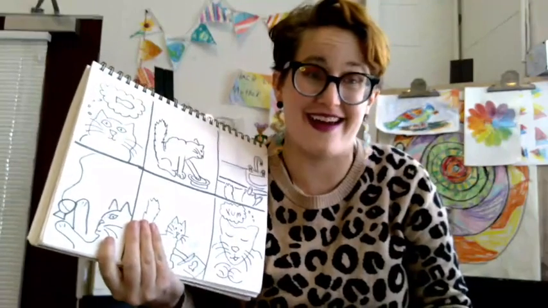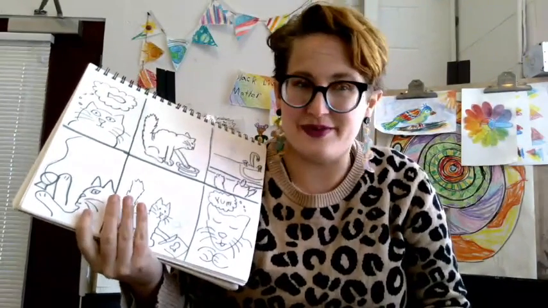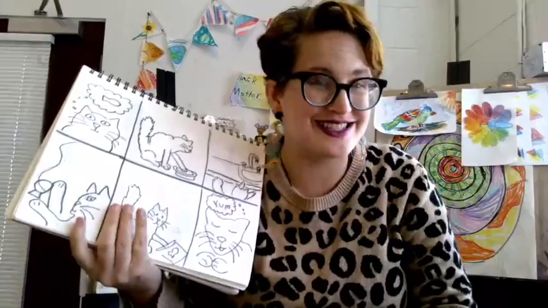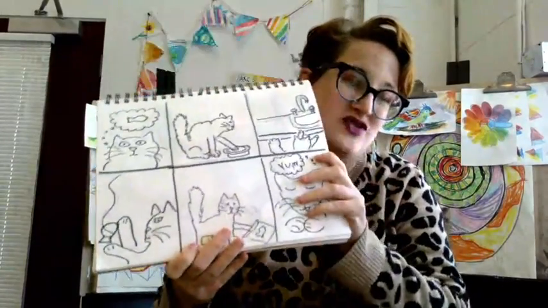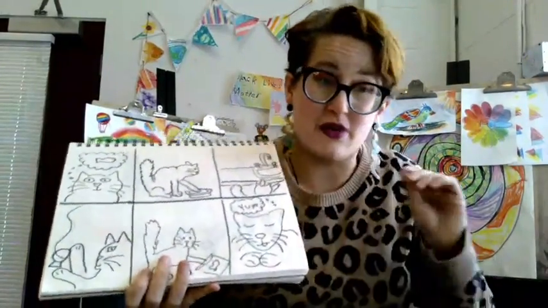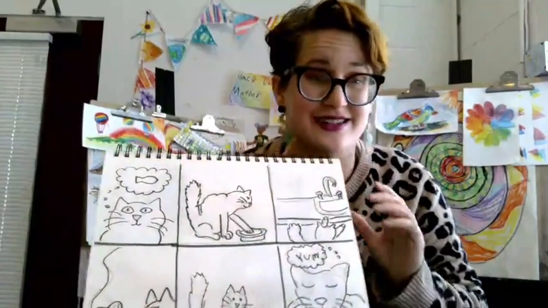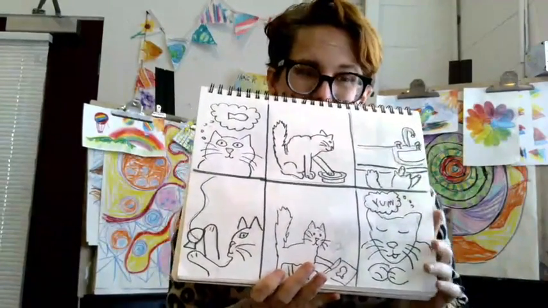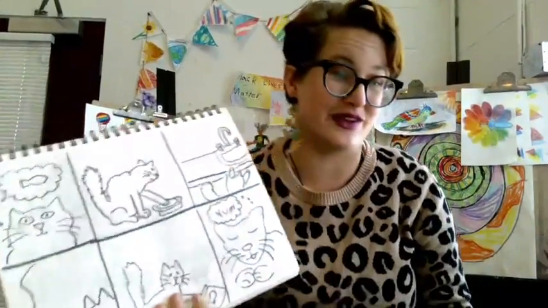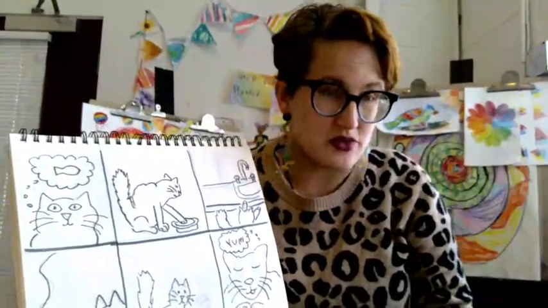I've been drawing cats probably since I was your age, and drawing them in the corner of my notebooks and stuff in kindergarten. So I thought this was pretty easy. That was kind of why I got the idea for a cat. Now I'd love to see what you come up with for your comic.